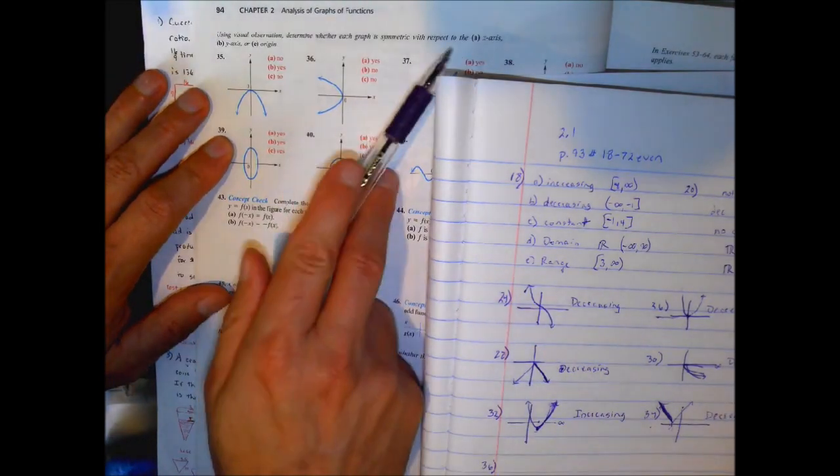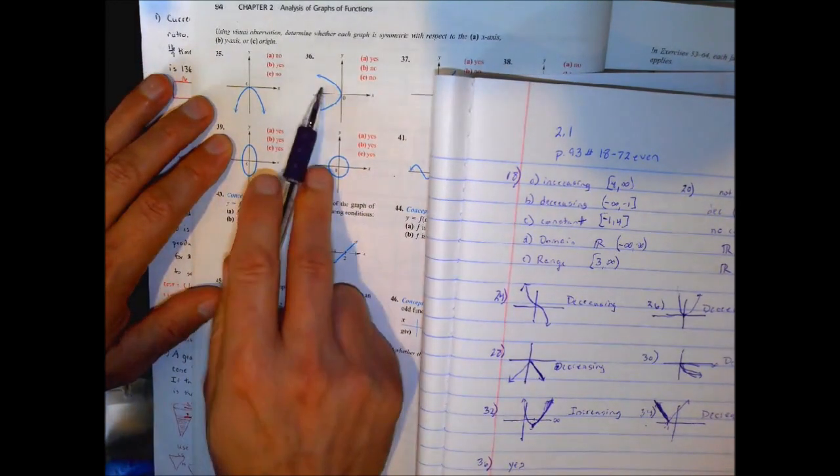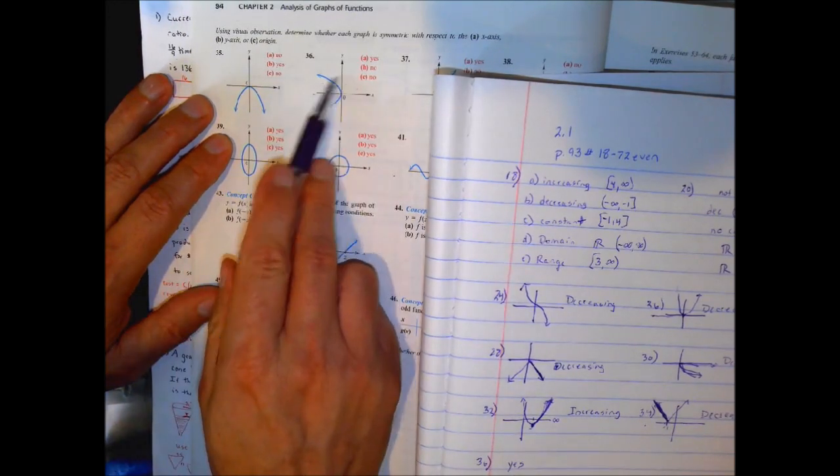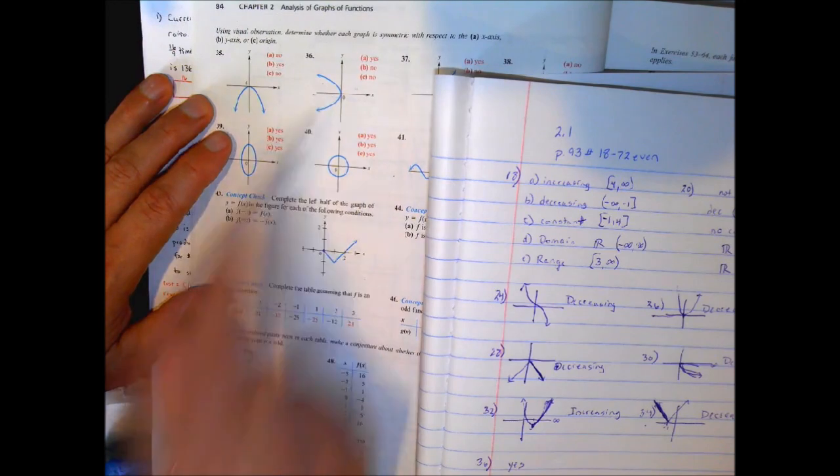Okay, 36, we're looking to see whether they're x-axis, y-axis, or origin symmetry. So on the x-axis, that is a good reflection, so A is yes on the x-axis. B, it is not a reflection across the y-axis. And C, no, it is not a 180-degree rotation or across the origin. Okay, 38.